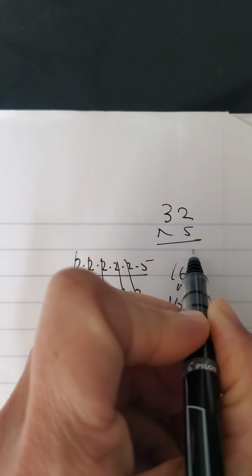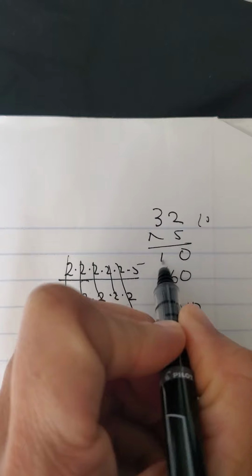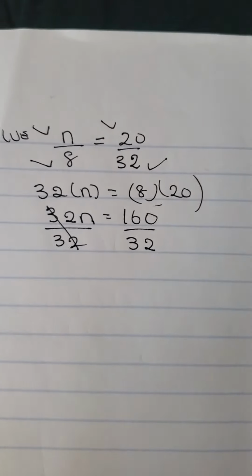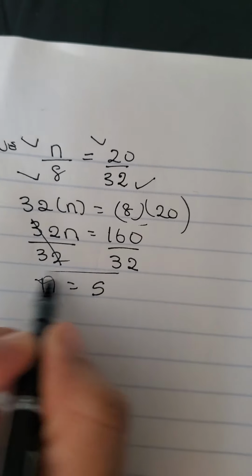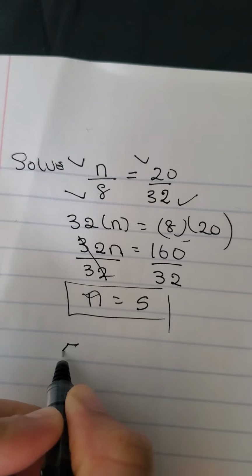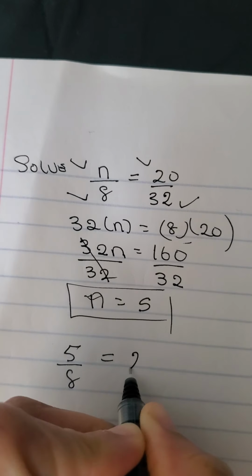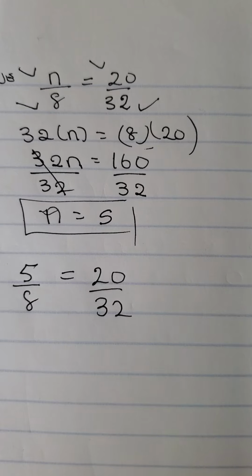So let's test it out. 32 times 5. 5 times 2 is 10. 5 times 3, 15. And 1 is 16. Right. So n is actually equal to 5. It depends on what they're asking for. So this is really saying 5 over 8 is the same as saying 20 over 32. So that's one way of looking at it, cross multiplication.